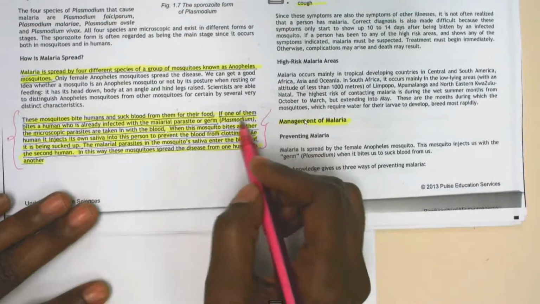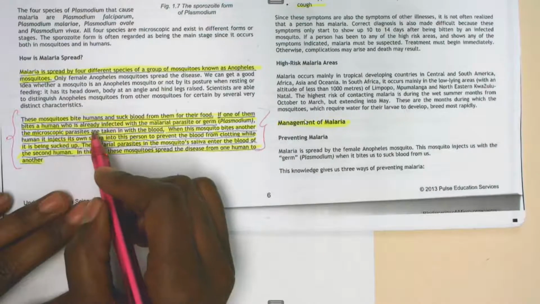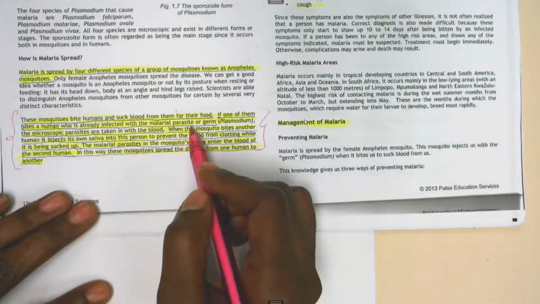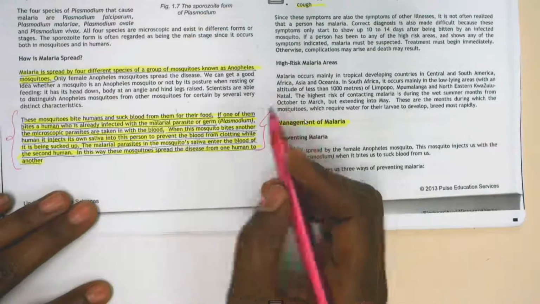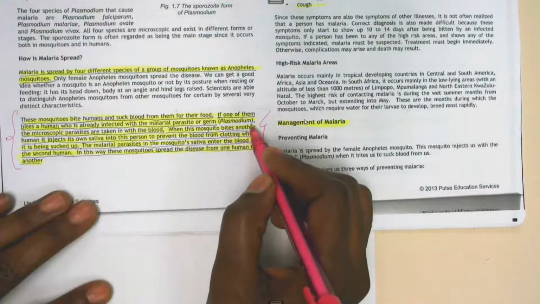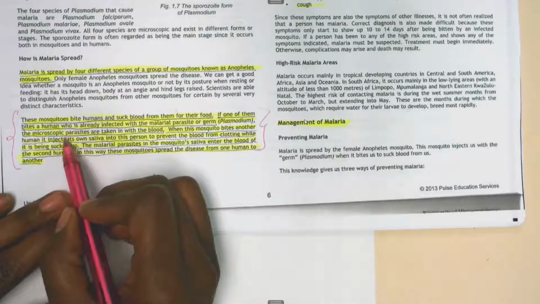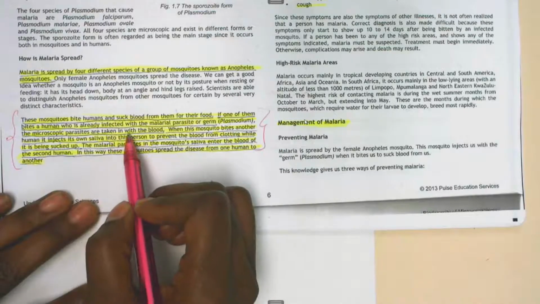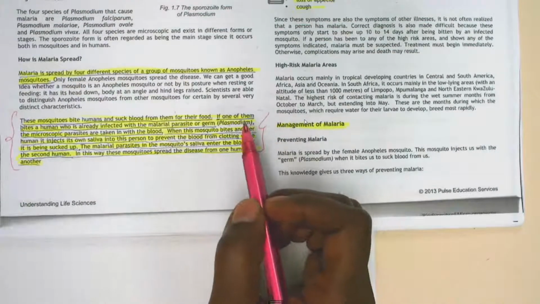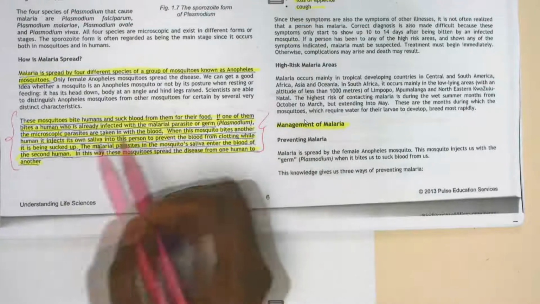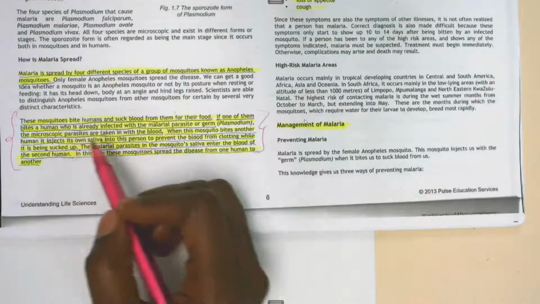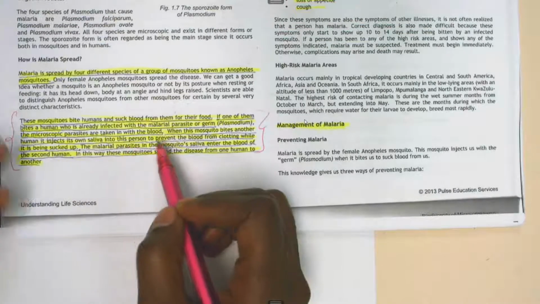If one of them bites a human who is already infected with the malarial parasite or germ, which is called the Plasmodium, the microscopic parasites are taken in with the blood. So it means that when they bite, those microscopic parasites will be taken in with the blood.